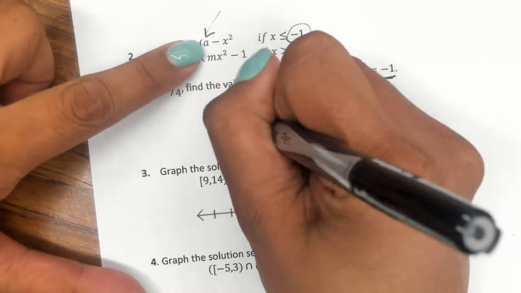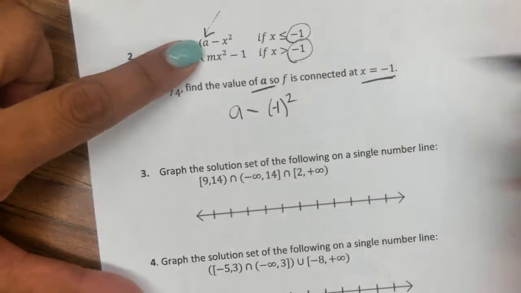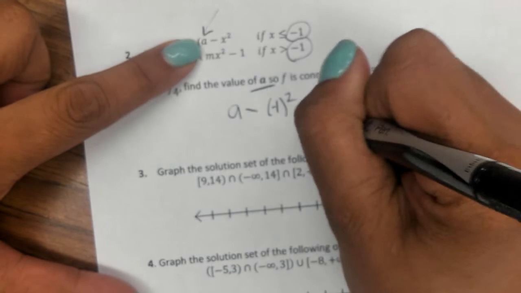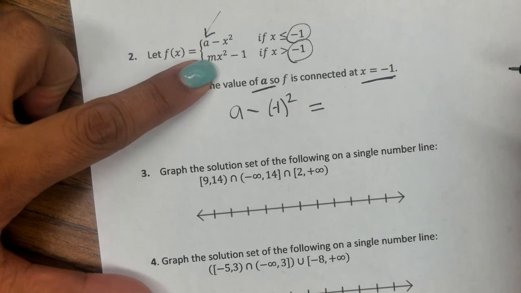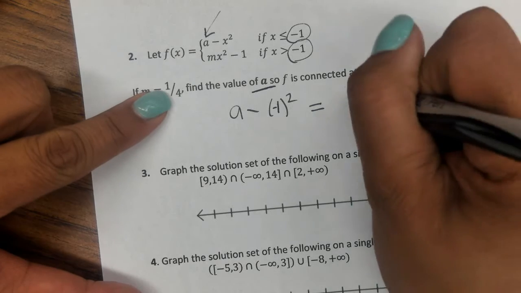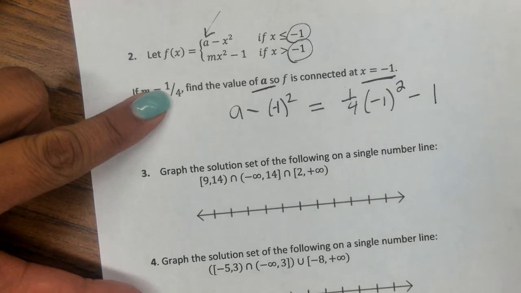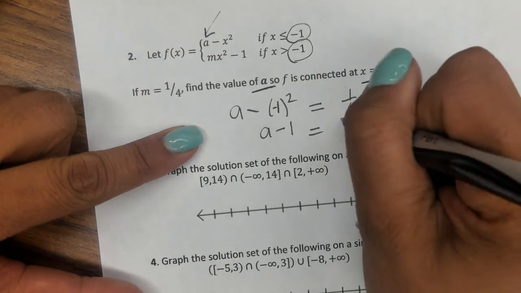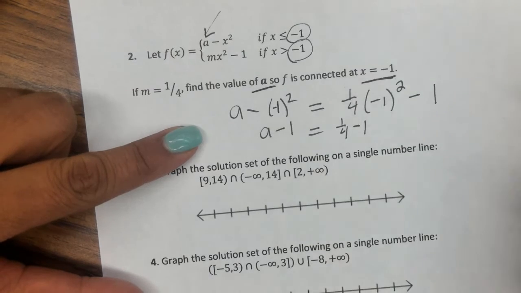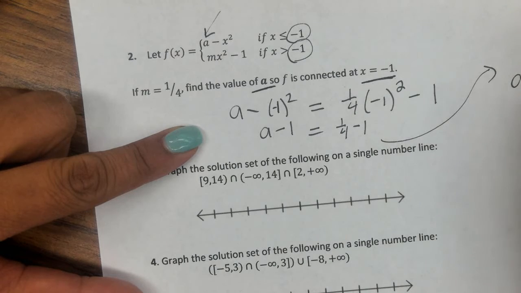So I'm going to let a stay. Instead of x, I plug in -1 squared. I want that y value, that output, to equal the output from mx squared minus 1. And if m is 1/4, again, x is -1 squared minus 1. It's a minus 1 equals 1/4 minus 1. If I add 1 to both sides, turns out I get a to be 1/4.